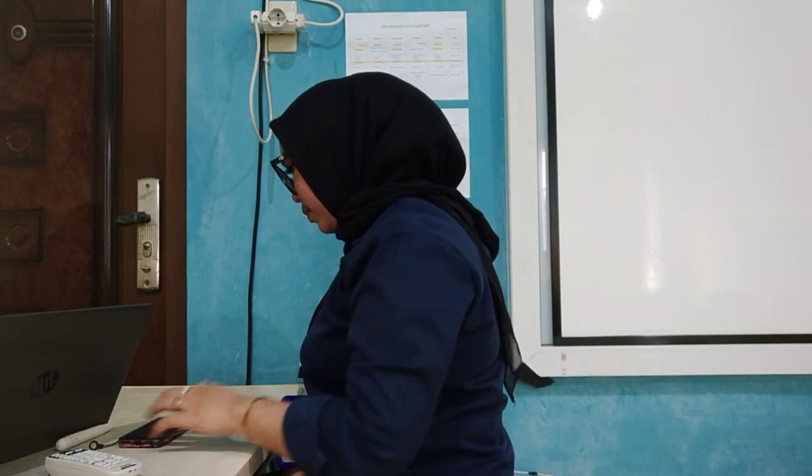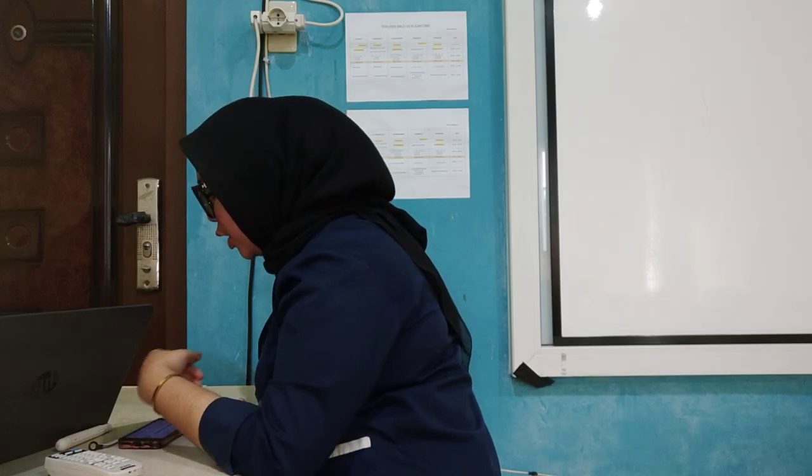Okay. So have you made sure that they will be able to match the word with the picture? Yeah. So far they can answer it, miss. From their homework they can answer it all. Yes, they can do this.